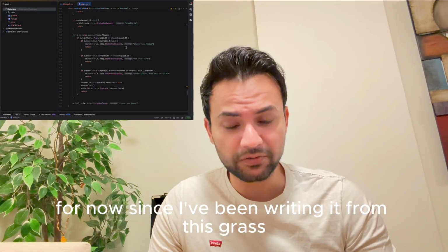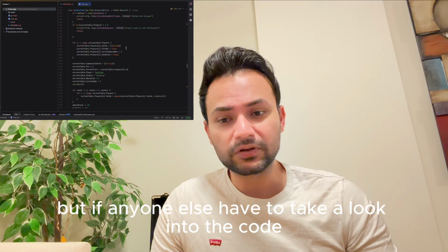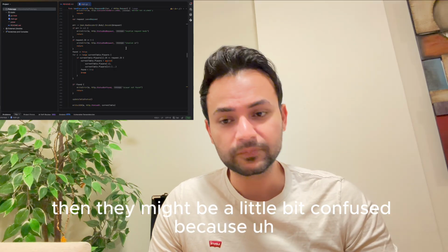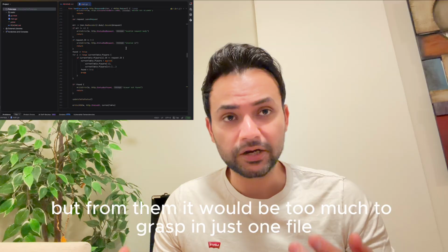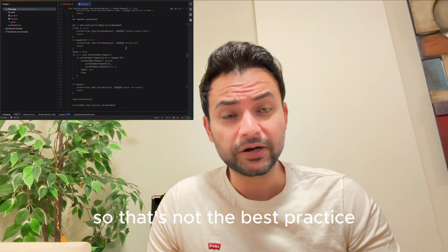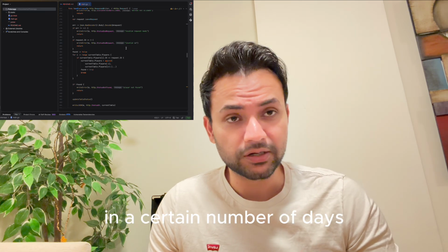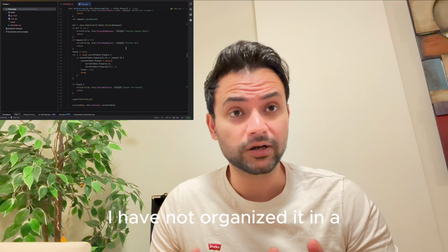For now, since I've been writing it from scratch, I know where everything is. But if anyone else has to look at the code, they might be a little bit confused, because even though in my mind it follows in order, it would be too much to grasp in just one file. So that's not the best practice. But since I wanted to do it in a certain number of days, I just kept it in one file. I have not organized it in the best fashion.